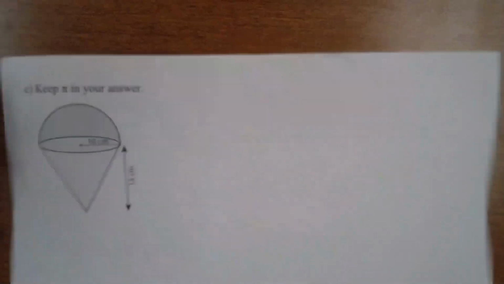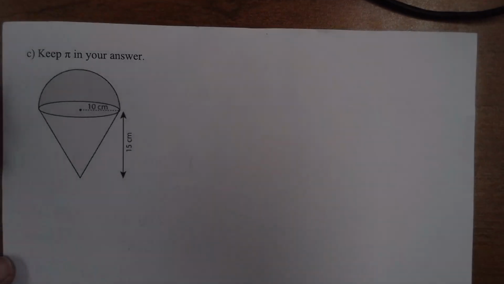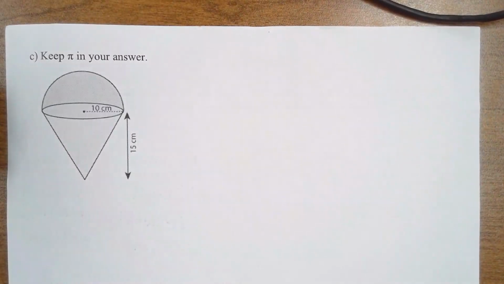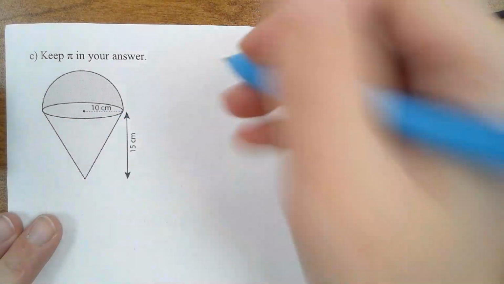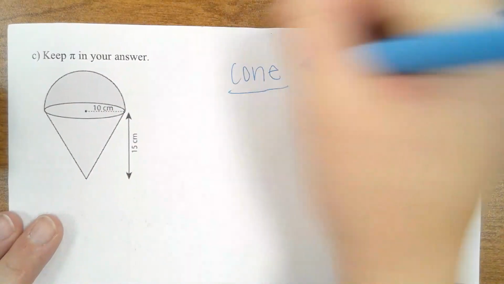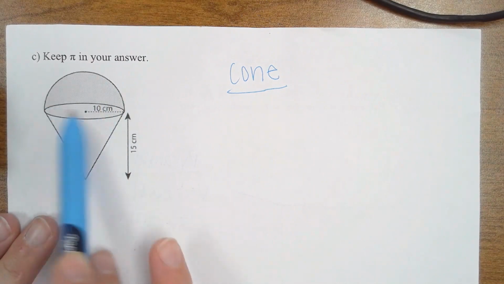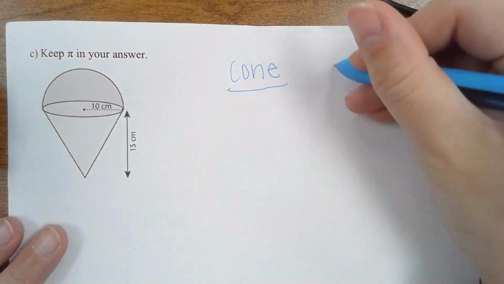All right, moving on to the back side. Again, your first step is to identify the solids that you have. I see that we have another cone, and then it looks like a sphere, but it's only half of a sphere. So we have what we call a hemisphere.